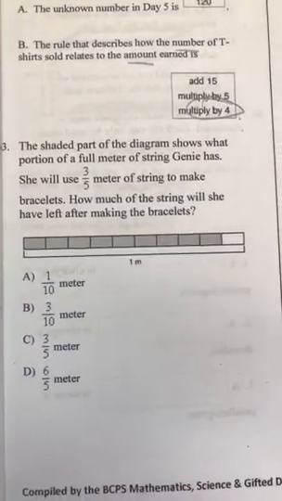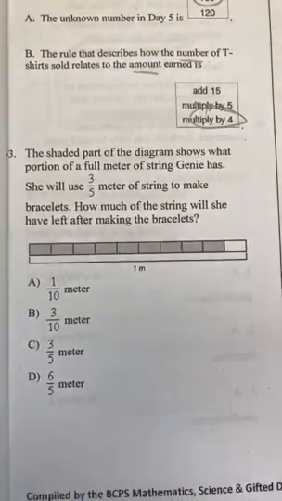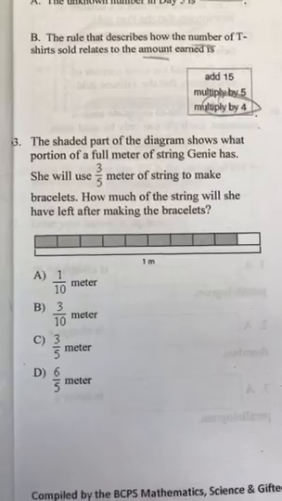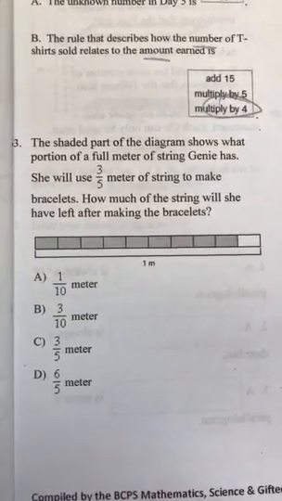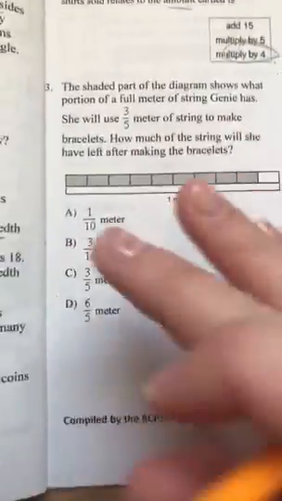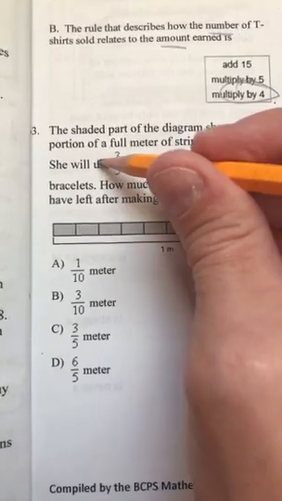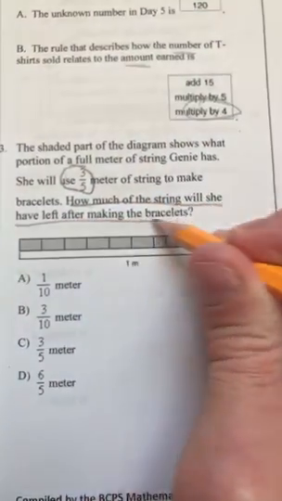The shaded part of the diagram shows what portion of a full meter of string Jeannie has. She will use 3/5 meters of string to make the bracelet. How much string will she have left after? So this is how much she has to start with, and she's going to use this much, and I want to find out how much she will have left.